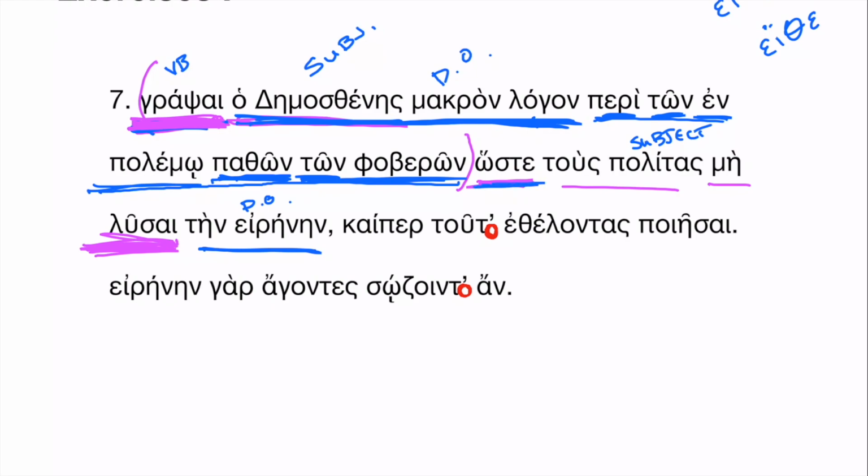So as for translating these clauses of natural result is always tricky. But so as for the citizens not to destroy the peace.